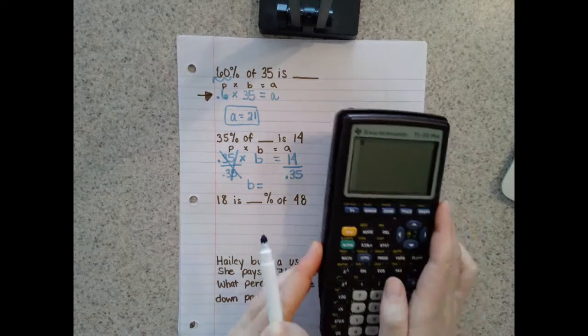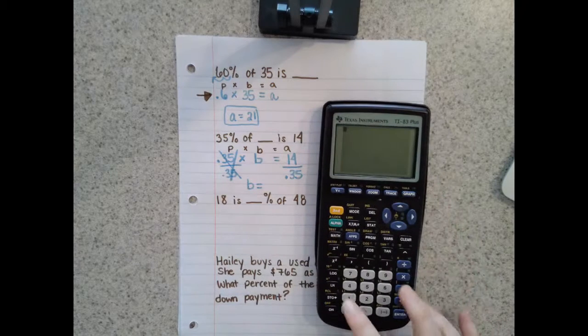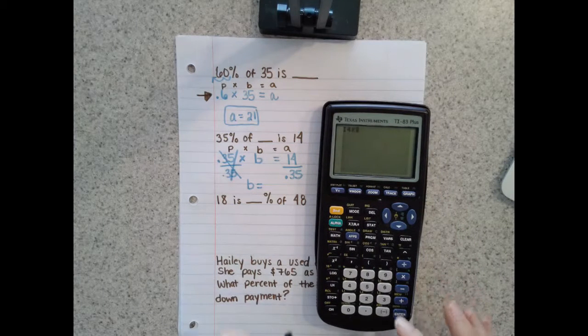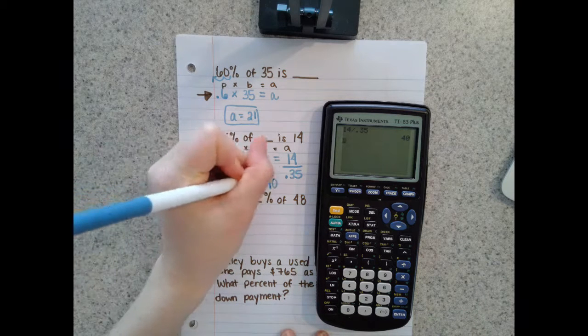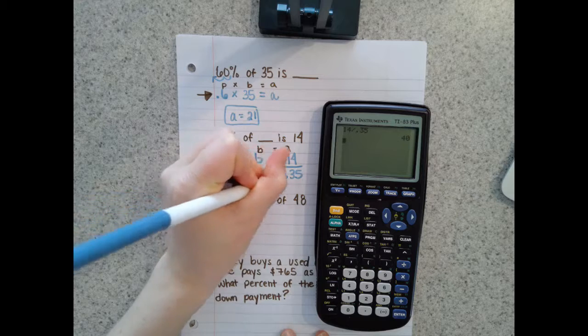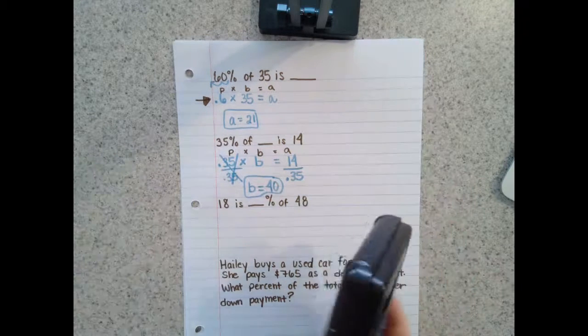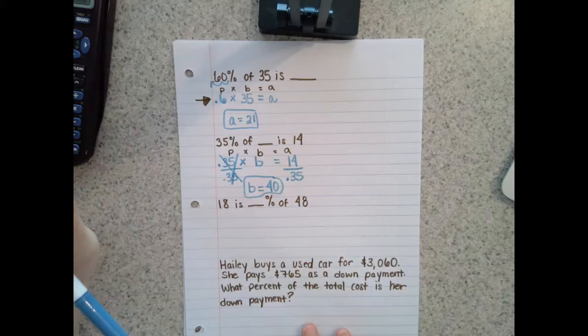Again, I'm going to pull out my calculator here. 14 divided by 0.35 equals 40. 35% of 40 is 14.